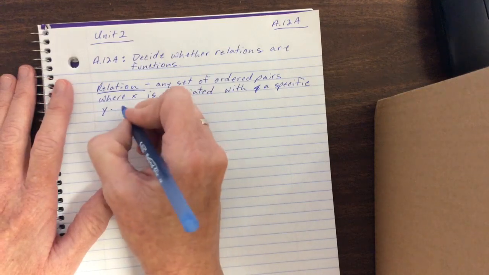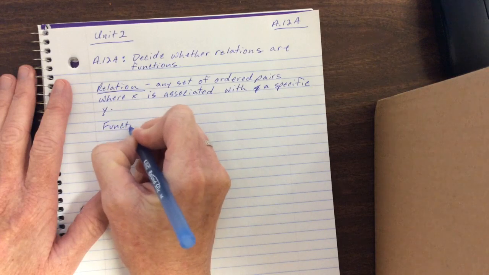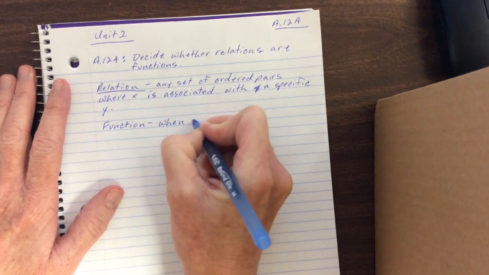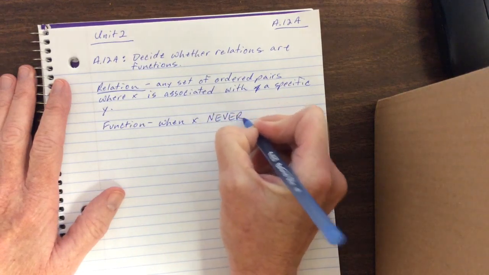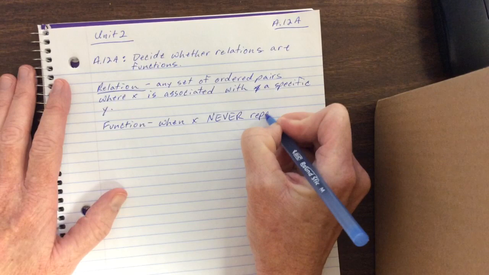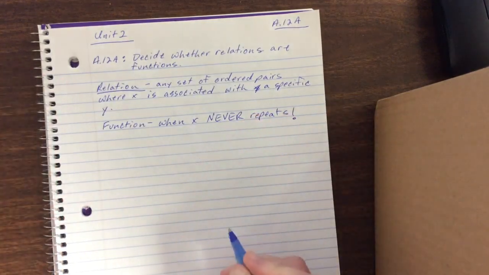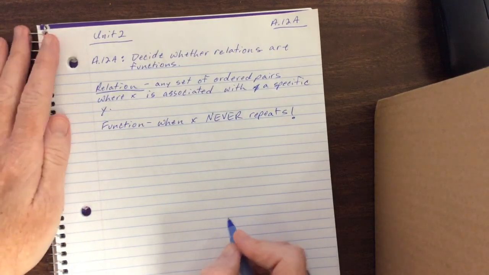Last year you should have learned that a function is when X never repeats. Okay? The Y can repeat, but the X cannot.